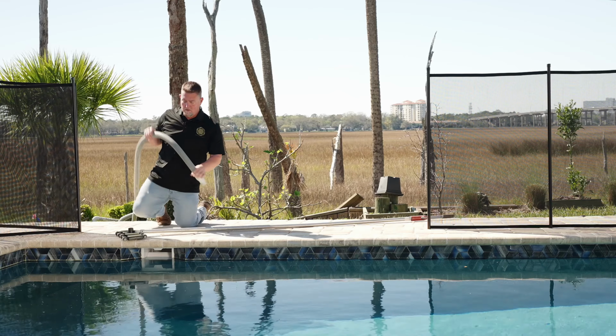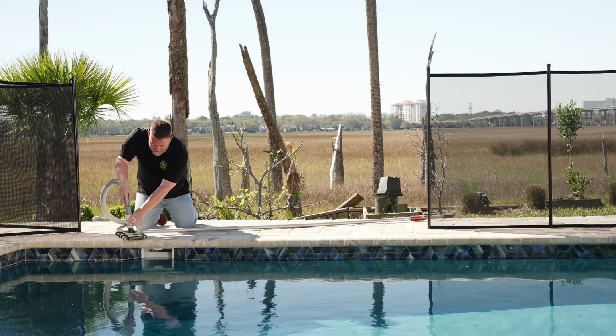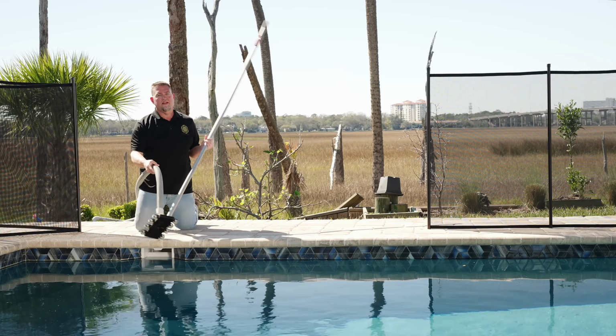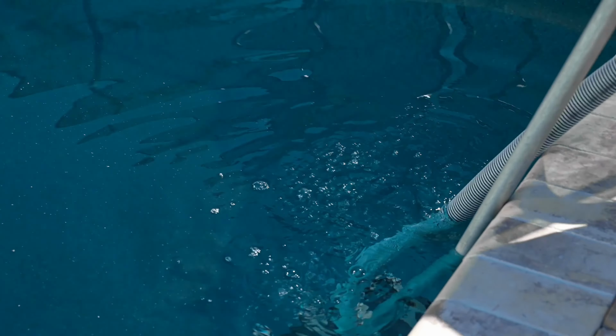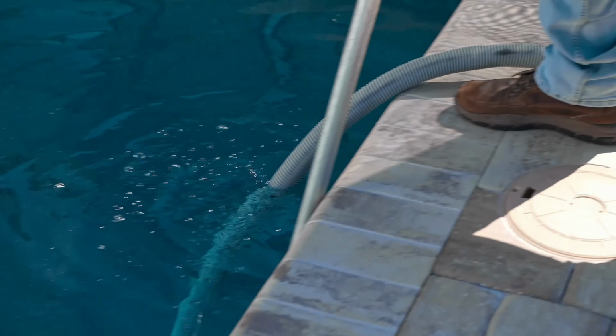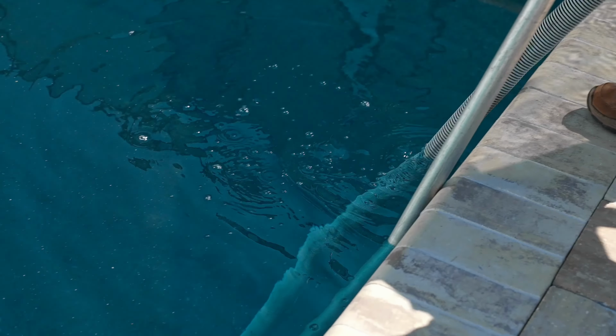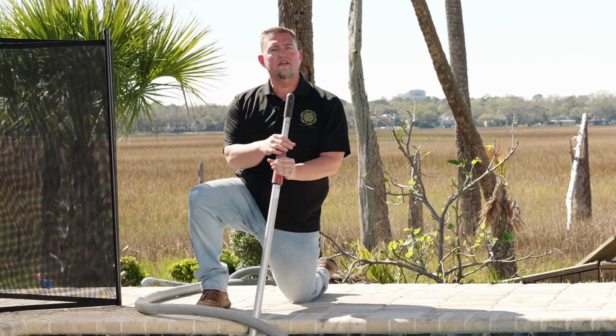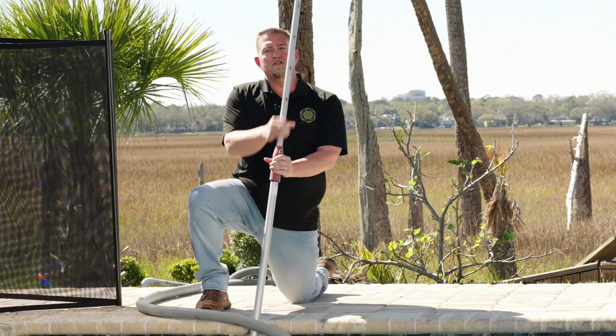You want to take your hose, press it down on top of the vacuum head, and then start feeding it into the water. The most important key to this is to make sure that you get all of the air out of your hose prior to hooking it into your system. If you hook it into your system with air in the hose, it's going to cavitate your pump and cause your pump to possibly stop.